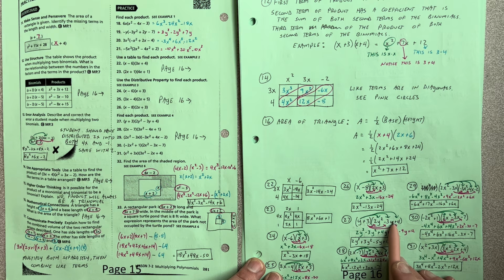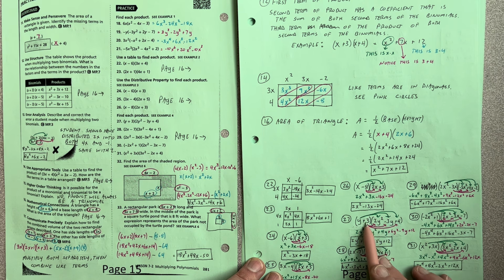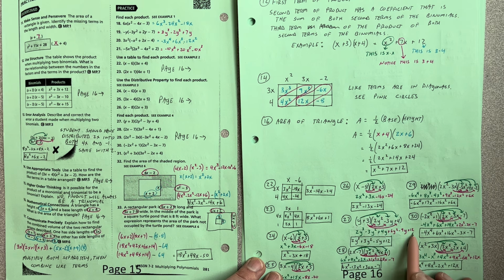y to the first times y to the first is y to the second. 1 plus 1 makes 2. y times 4 is 4y. Now we're all done with the y. Let's put our attention on the 3. 3 times 2y squared. 3 times 2 makes 6. And then this one has a y squared. This one does not, so the y squared comes down. 3 times negative 3y. Positive 3 times negative 3 makes negative 9. And then we have a y attached to this one. Now it's two constants. 3 times 4, that makes 12.